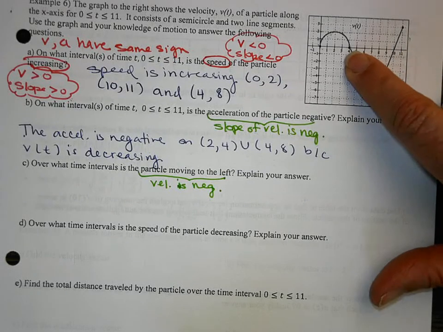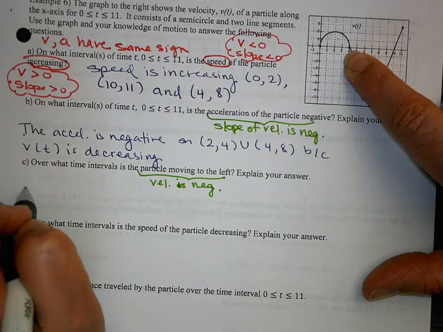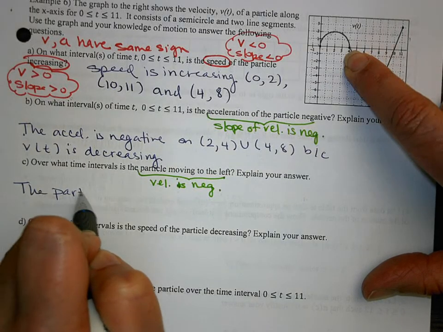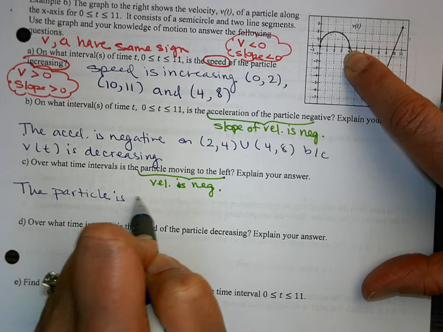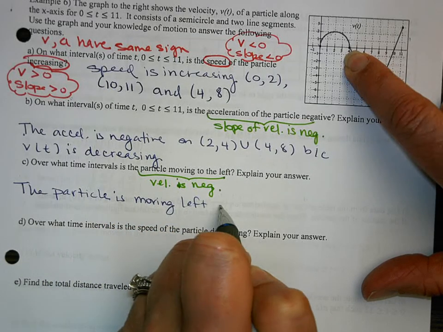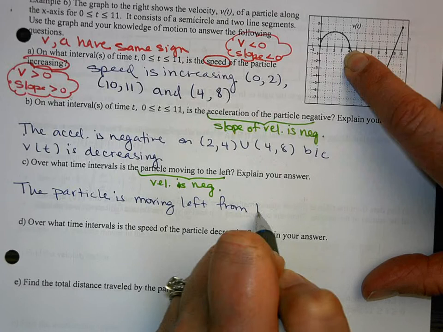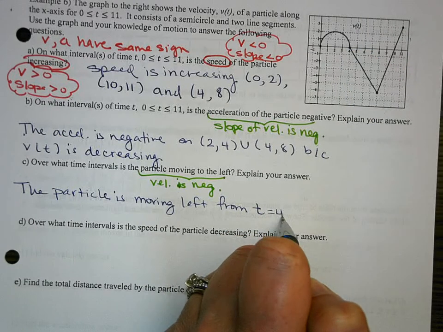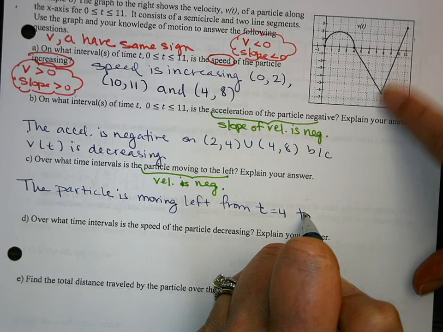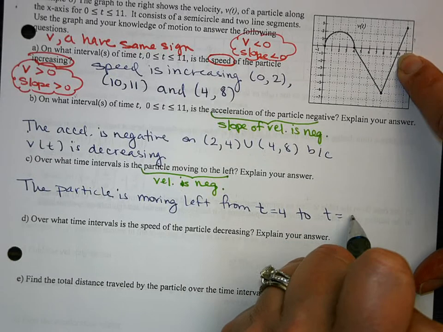So that would be from, so let me make a sentence here. So the particle is moving left from t equals 4 to, so it stays below until we get to here, so that would be to t equals 10.